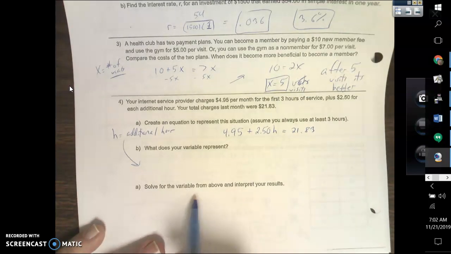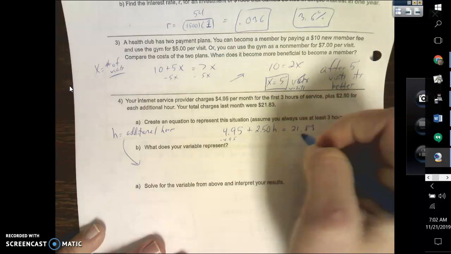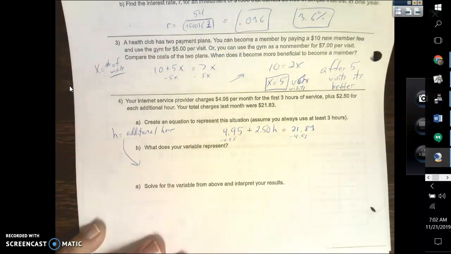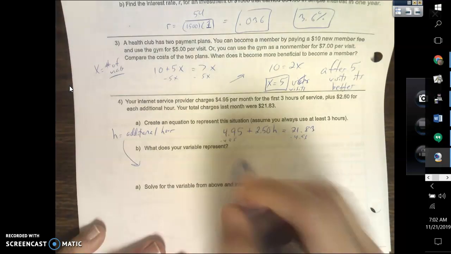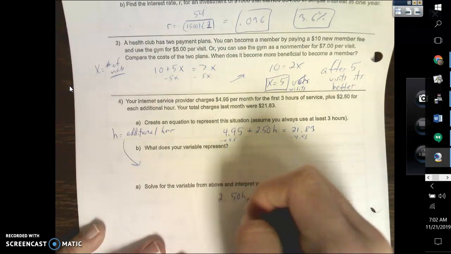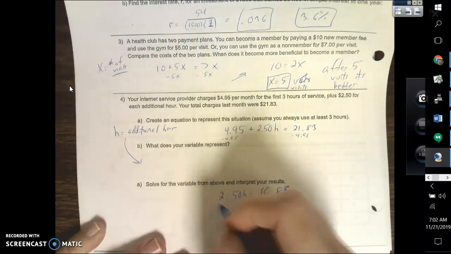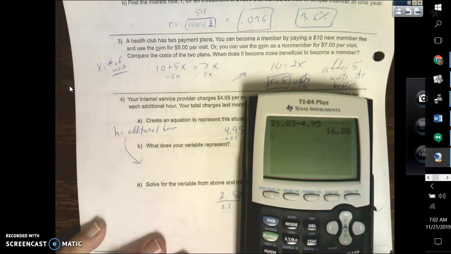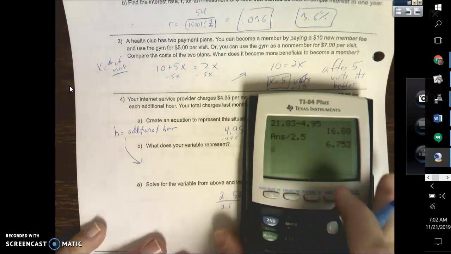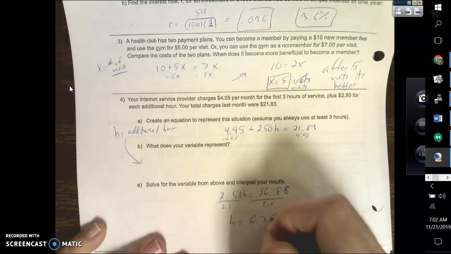Solve for the variable from above and interpret your results. So if I want to solve this, I can subtract $4.95 from both sides. Here I'm grabbing a calculator. I'm doing $21.83 minus $4.95. $16.88. So 2.50H equals 16.88. Divide both sides by 2.50. So 16.88 divided by 2.5, 6.752. So H equals 6.752.